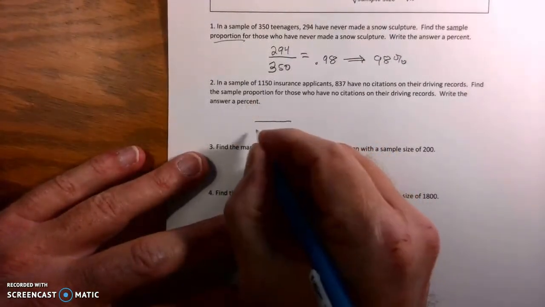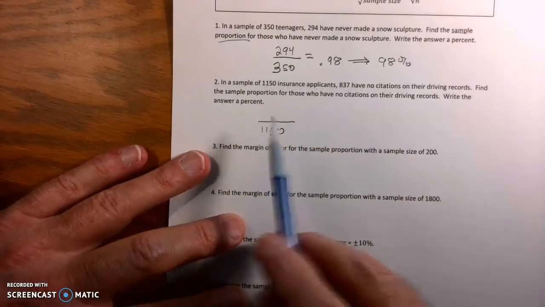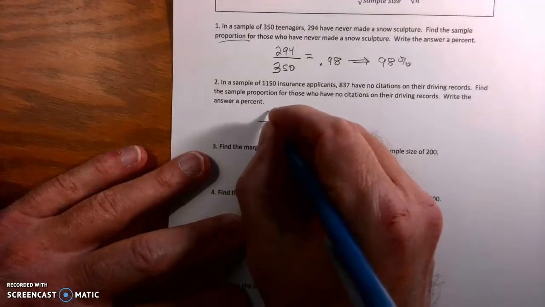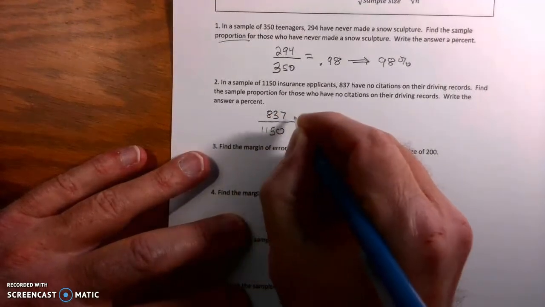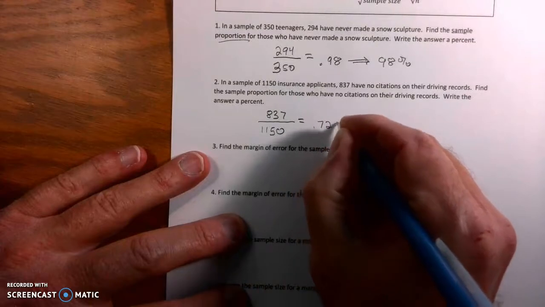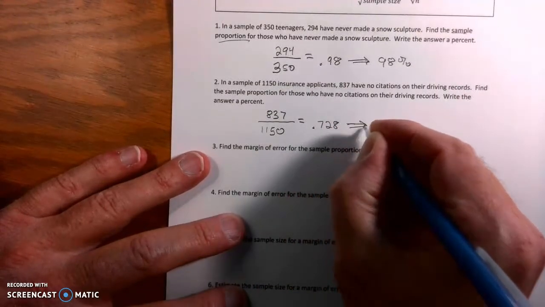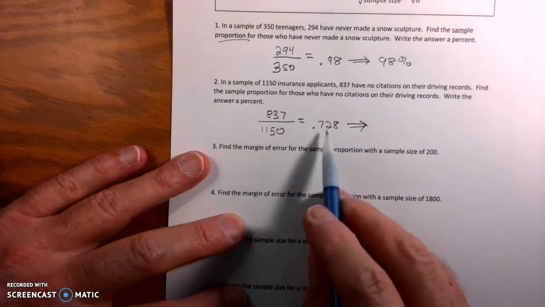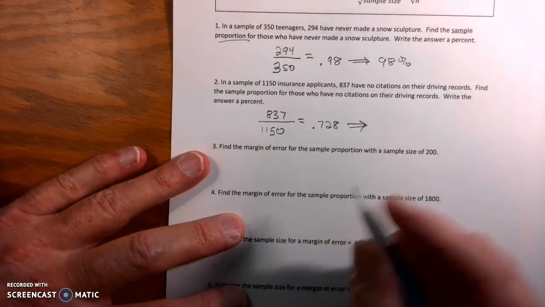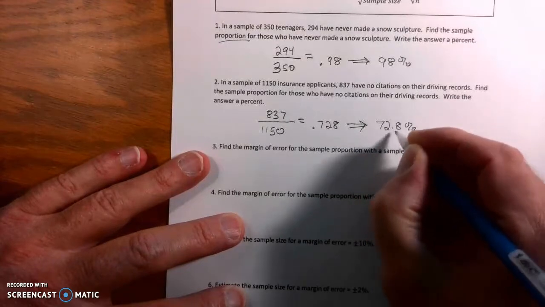Again, the sample they're telling us is 1150. 837 have no citations on their driving record. And I put it in my calculator. I got 0.728. If you write 0.73, that's okay. Again, this is not equal. I'm just putting an arrow here. It's an equivalent representation. I put 72.8%, okay?